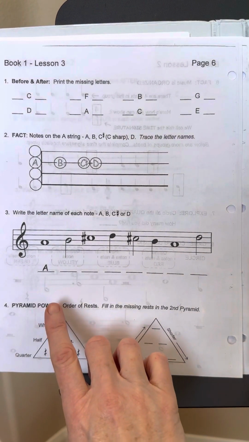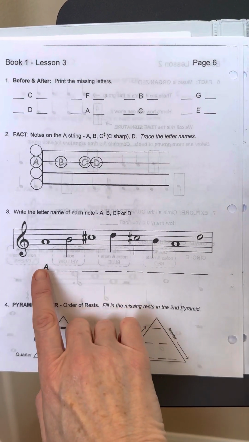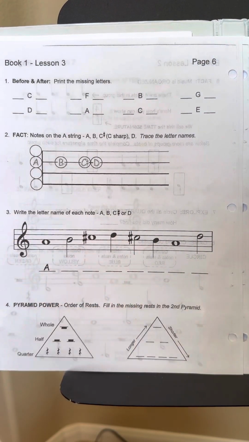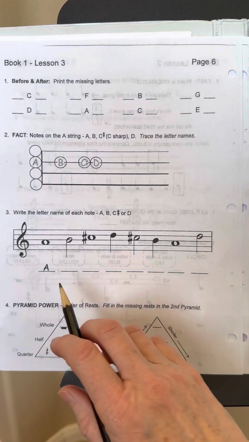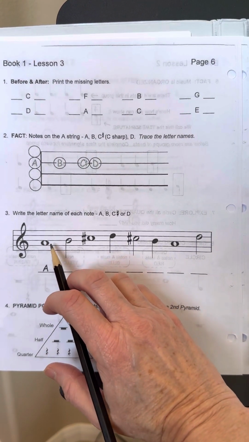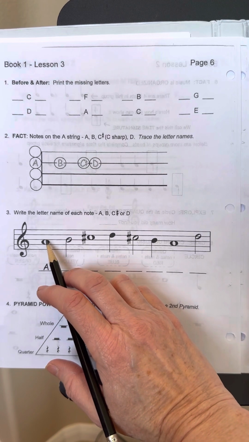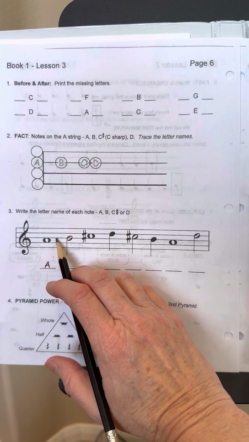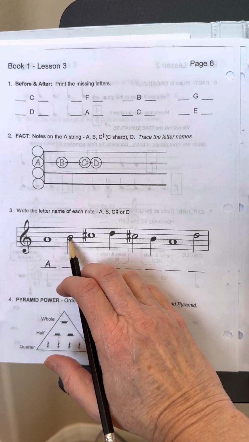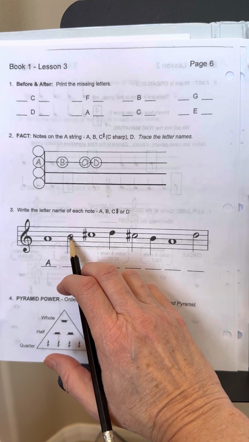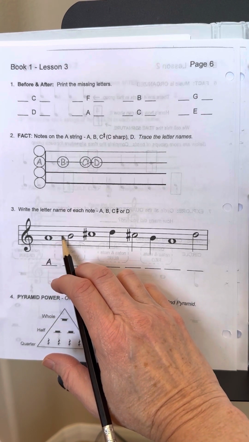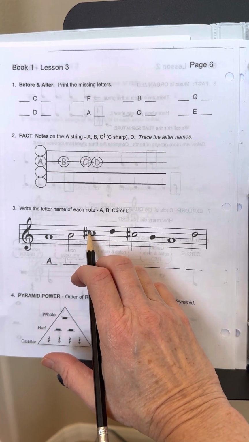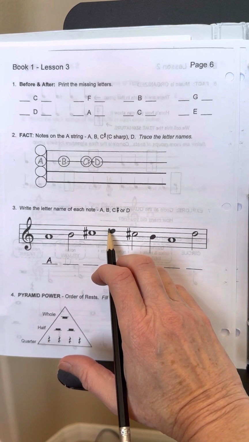Now here's something really fun to learn. Here's the note A that we did in lesson 2. It's on the second space. Now this is very, very important. And even cello students, I want you to listen to it because this is a very important concept. When you start with a note that's on a space note, like here, and you go up one note to the line note, you go up the alphabet. So this is A, you go up a step to B. And then you're going to go up a step to C sharp, up a step to D.